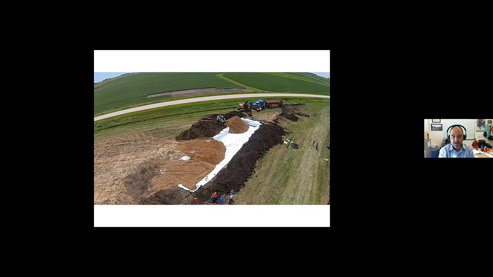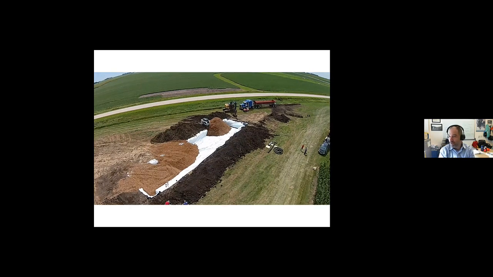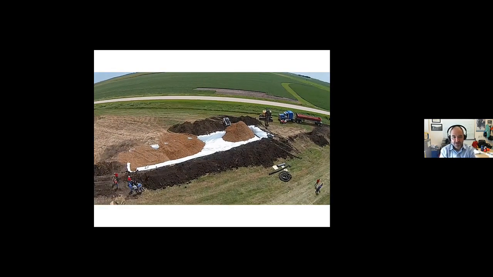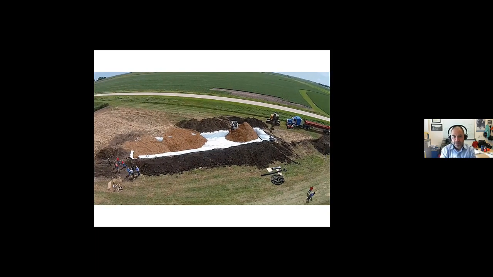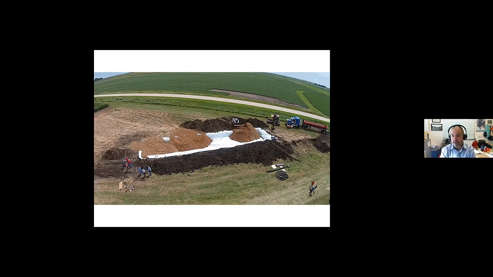Here you can see filling that big trench with wood chips. It's really more than a trench, it's a big pit. And then we're going to route that drain flow through there. We're going to line it with some plastic, and we have the feeder tile and collection tile: feeder tile at the upstream side of the bioreactor, and the collection tile at the downstream side.